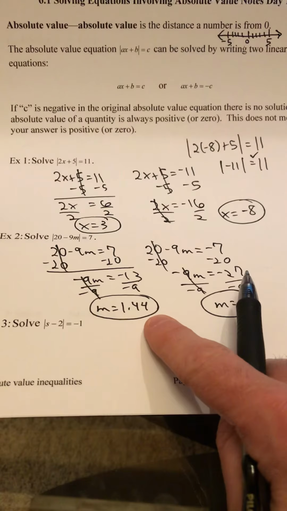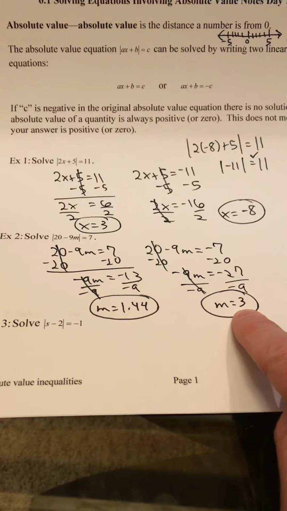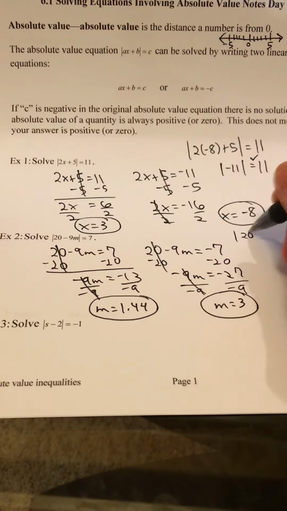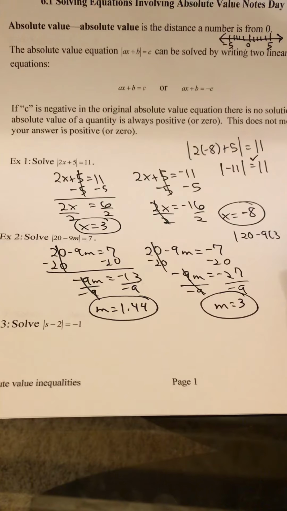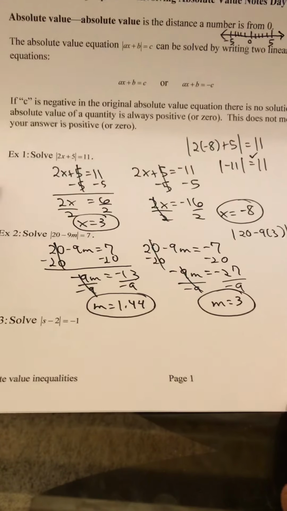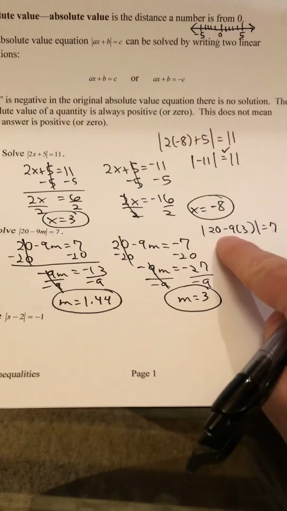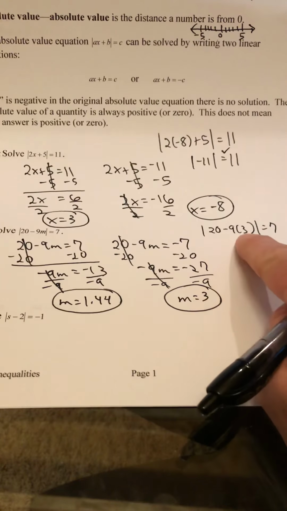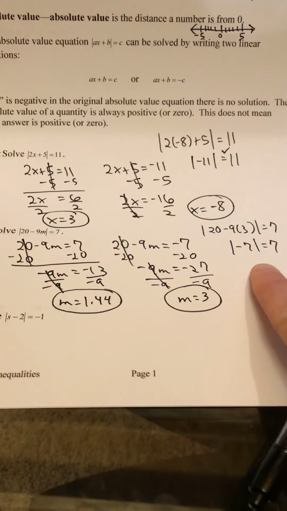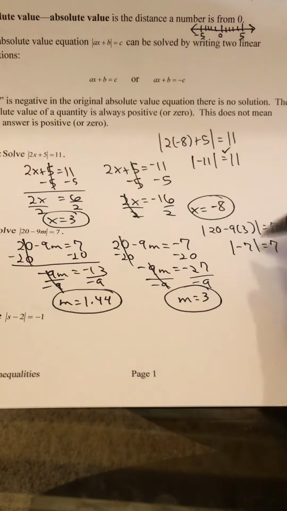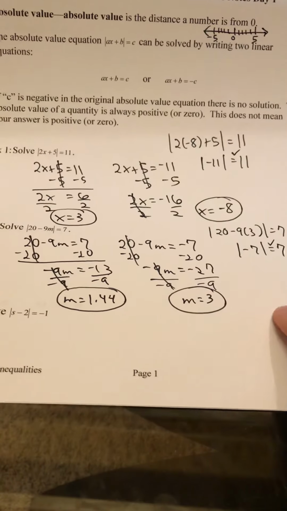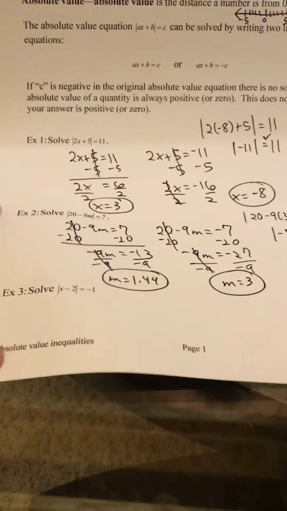Just to let you see how these work, if I were to plug in the 3 again, |20 - 9 times 3| = 7. When you take 20 minus 27, even though you have a negative inside your absolute value, it does give us positive 7. So, that's why absolute value equations work the way they do.